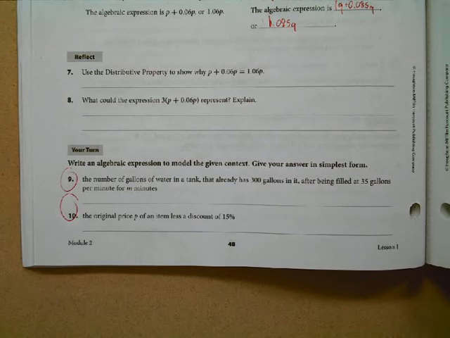Okay, 9 and 10. That's about on page 48. Try and come up with some expressions there. Question? Great. And then almost. So the original price less a discount of 15%, but it should be 0.15. What should go next to that? Not 0. P. Yep. Because you do 15% of the price when you take it off. So that's right. Good job.